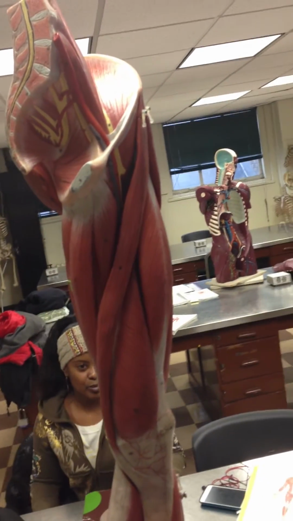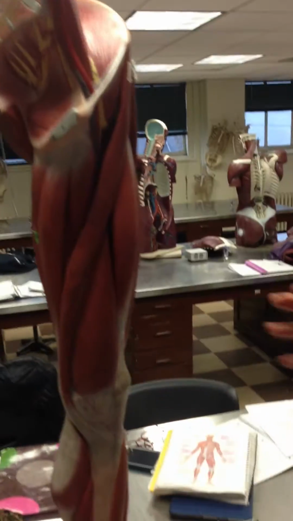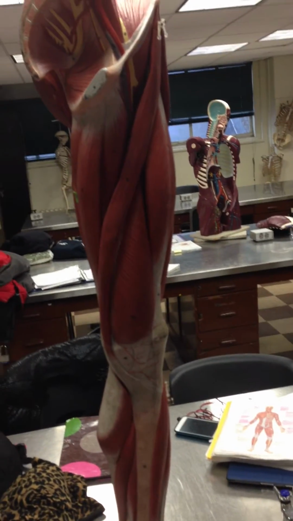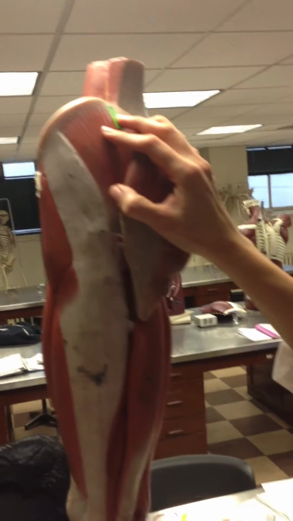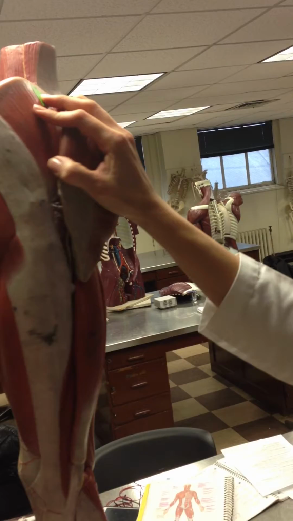Alright, so that's it for flexion of the hip. Now, let's look at the antagonists. In other words, the muscles that do the opposite. So those are the gluteal muscles. Okay? Those extend the hip.